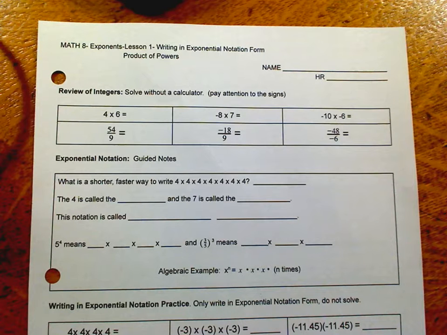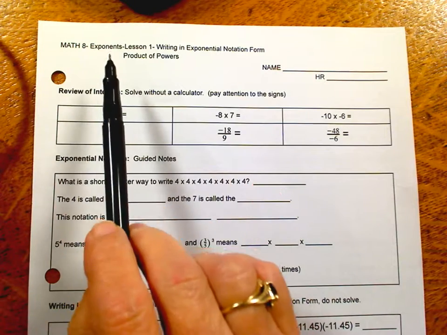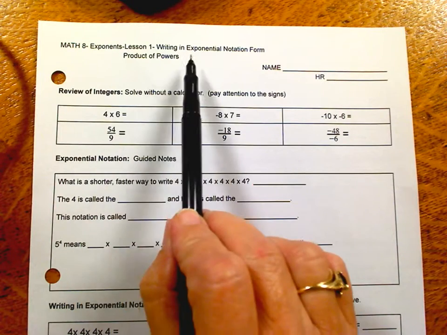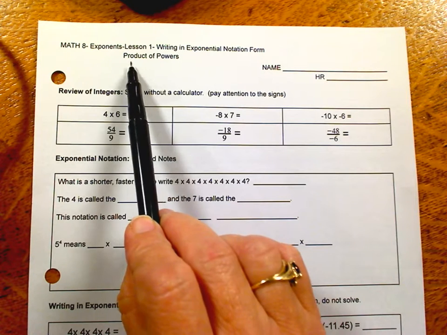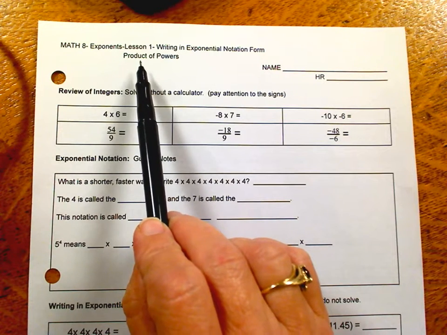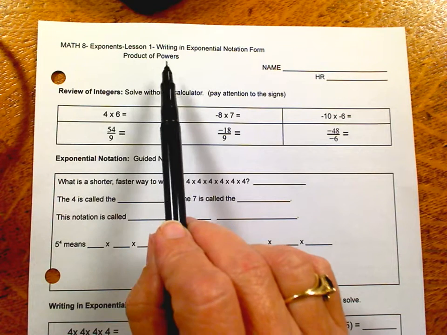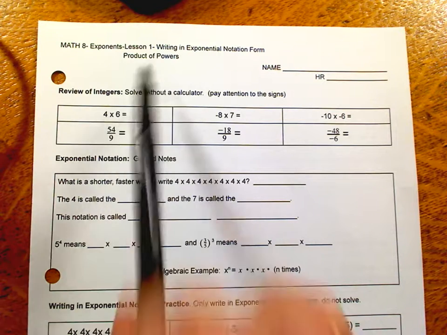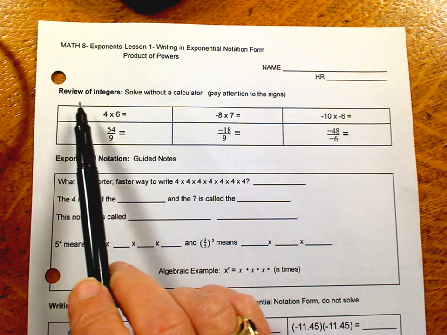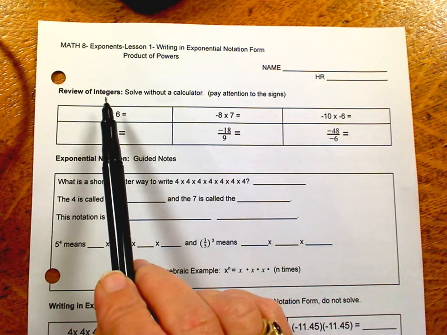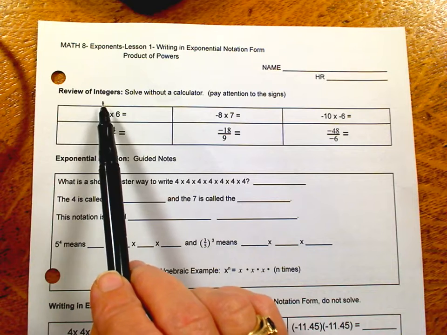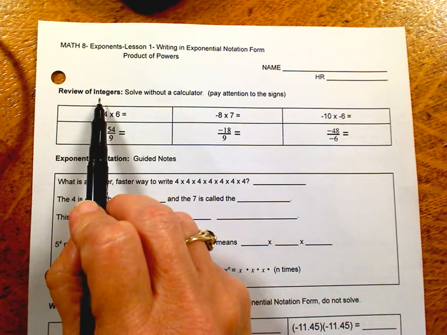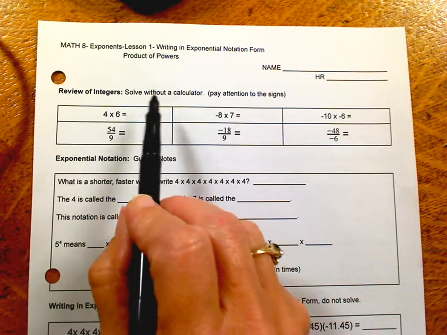This is a new lesson. We are going to be learning about exponents and writing in exponential notation form. Our first focus is going to be learning about the product of powers. That'll make more sense in a moment, but I wanted you to review integers. We just talked about what an integer is. Remember, it's the positive whole numbers and their opposites.